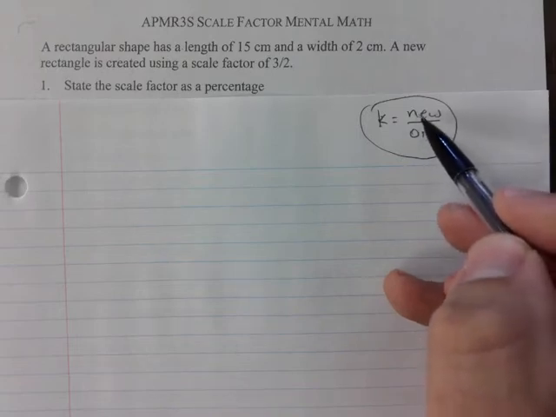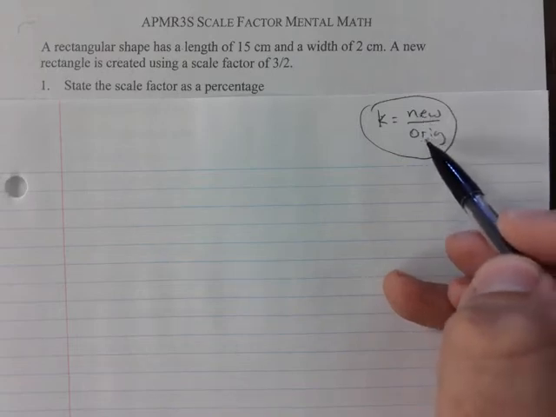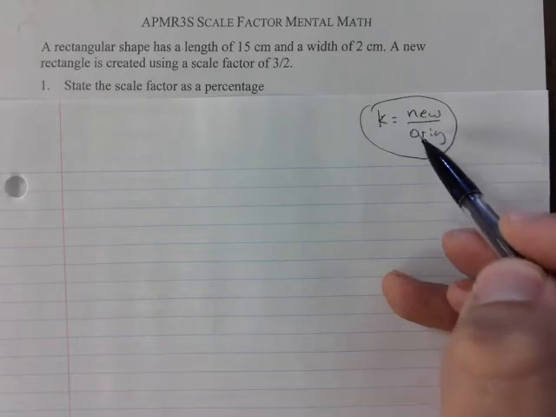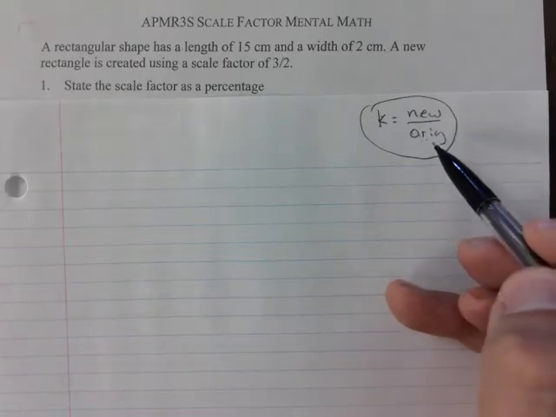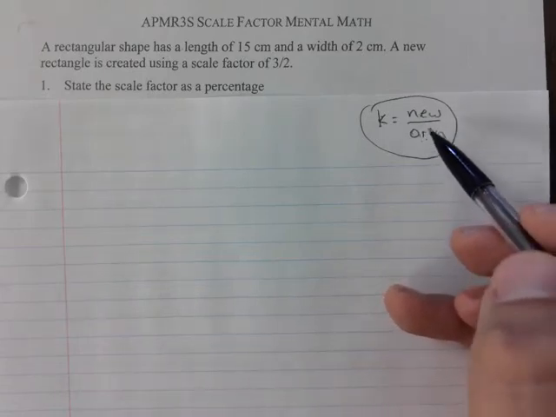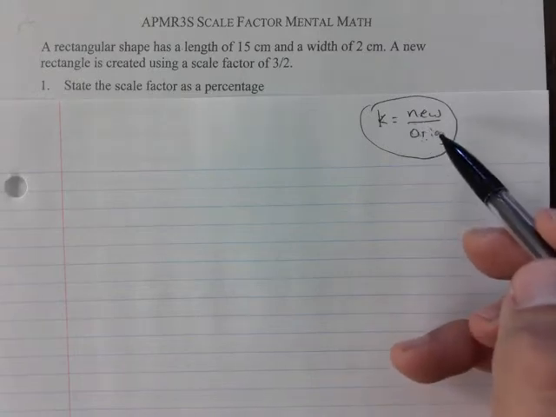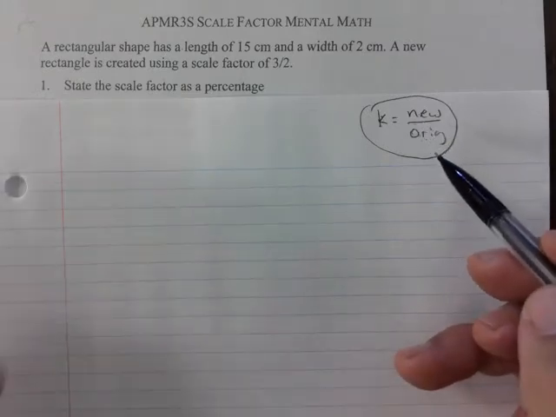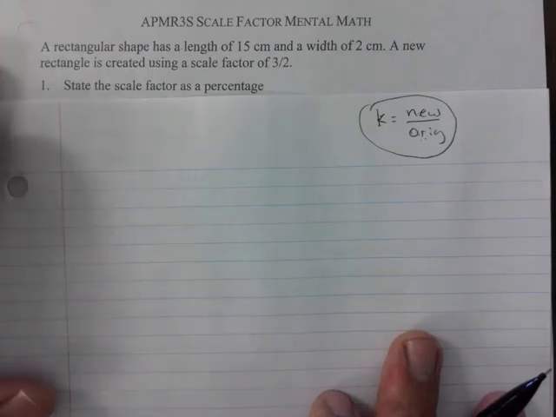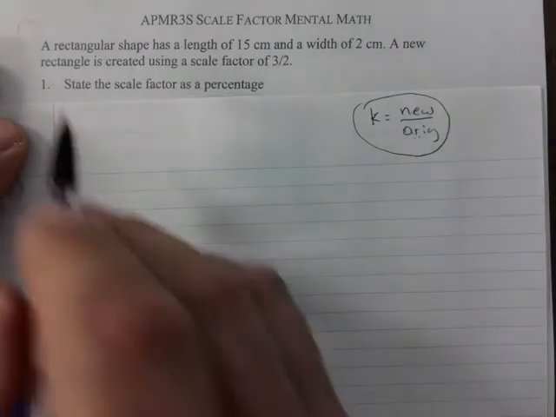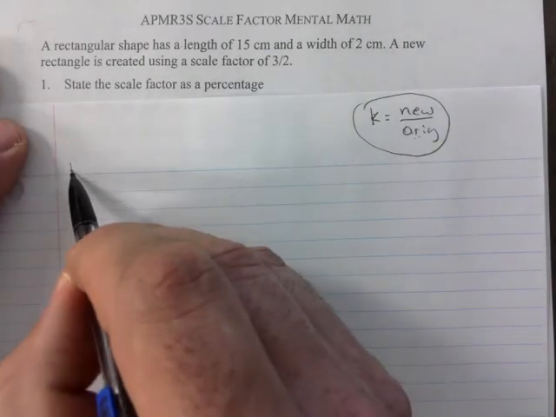And obviously I gave you the diagram over actual as well, right? The other version. When I deal with maps or pictures or blueprints, I tend to use those words rather than new and original because it's easier to see which one goes where. Okay, so let's just get right to it.